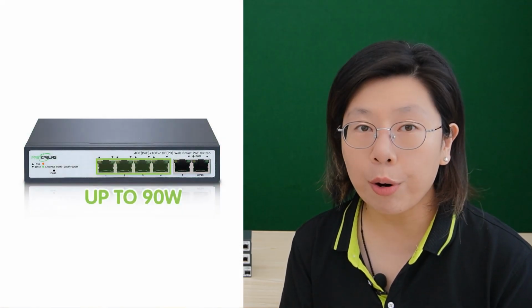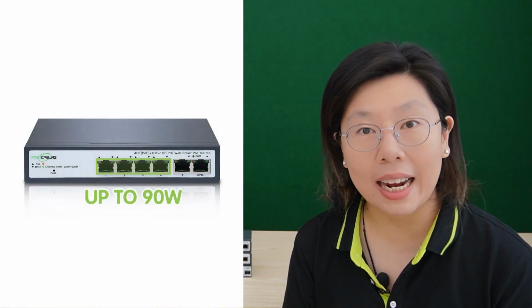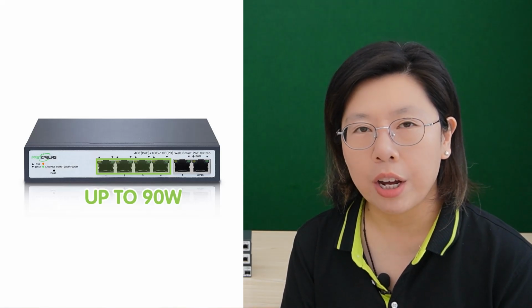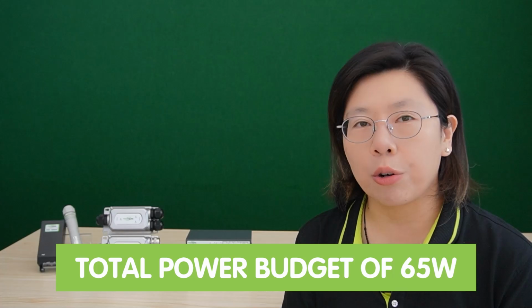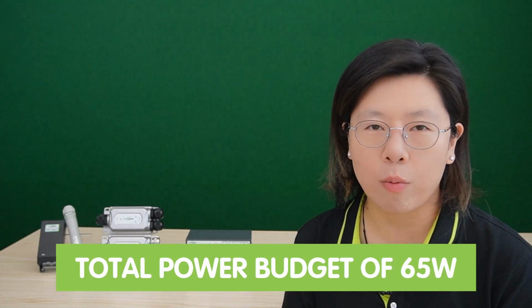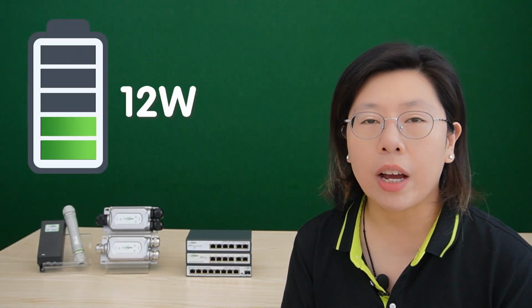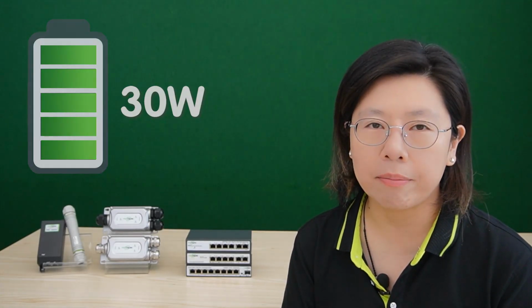It's compatible with IEEE 802.3 AF, AT, and BT standard. The 4-port power switch can support up to 95 watts power input from an 802.3 BT PoE injector with a total power budget of 65 watts and power output up to 30 watts per port.